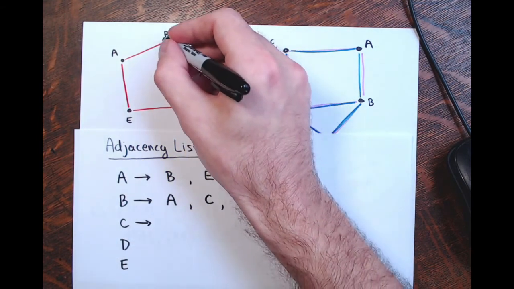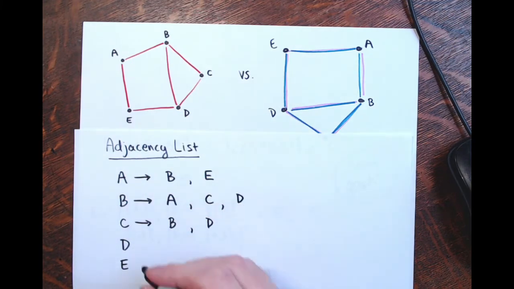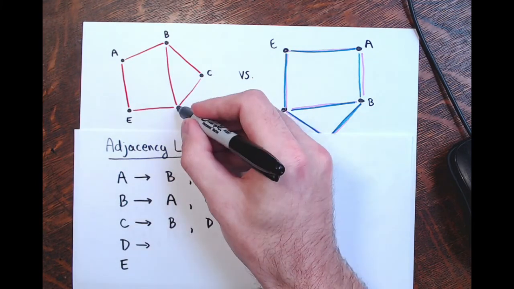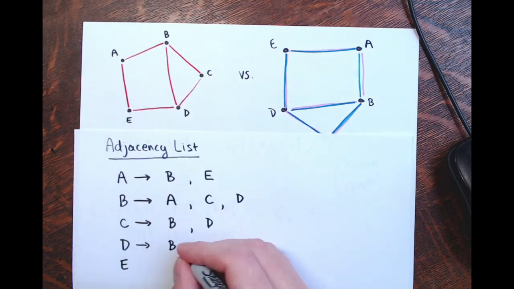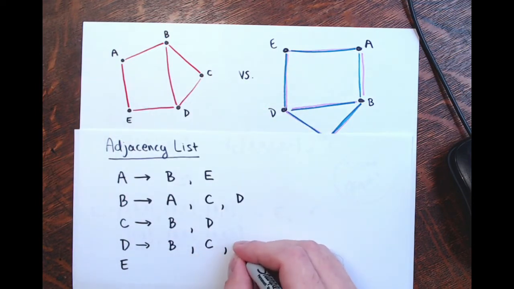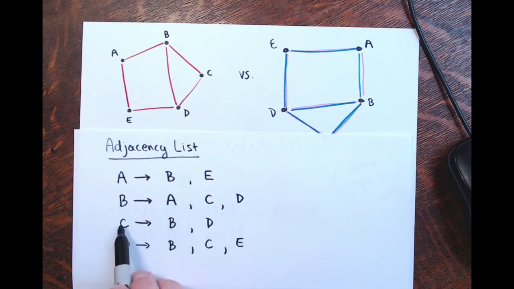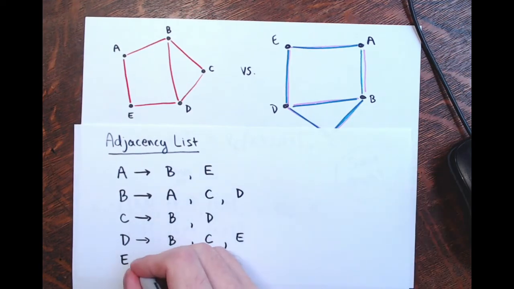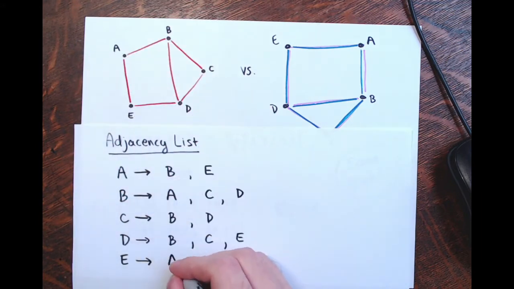Right? Vertex C is adjacent to B and D. Vertex D is adjacent to B, C, and E. And again, you see, C is on B's list, B is on C's list, D is on C's list, so C must be on D's list, and all this stuff. And finally, vertex E is adjacent to A and D. Very, very simple stuff.